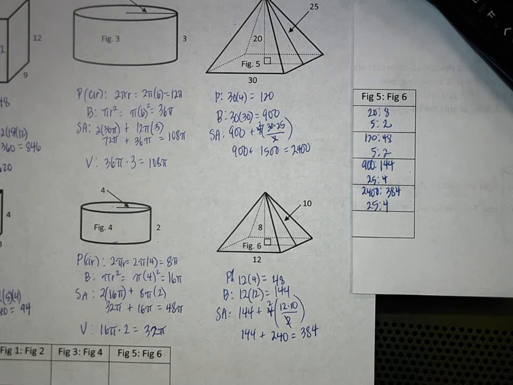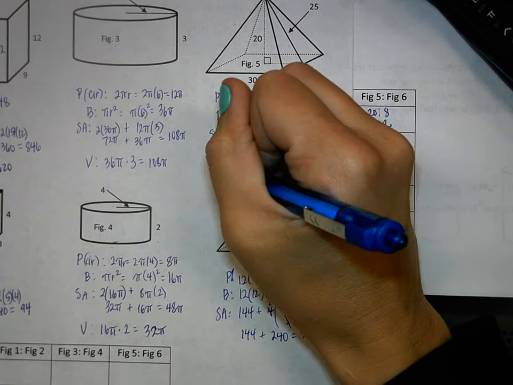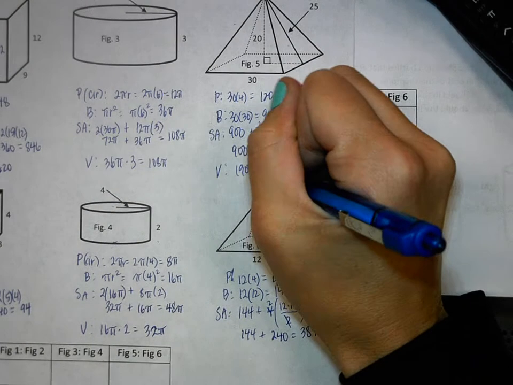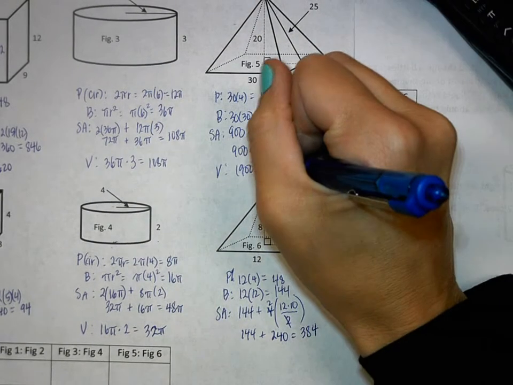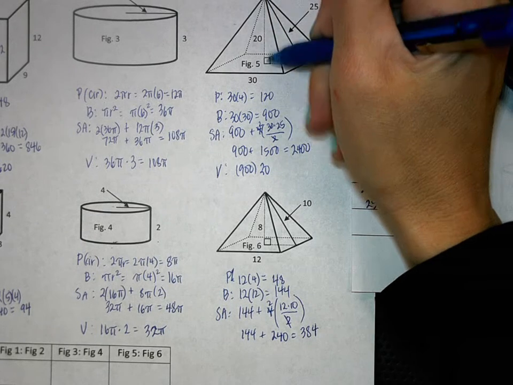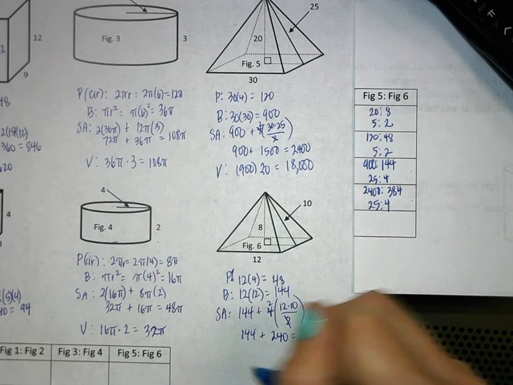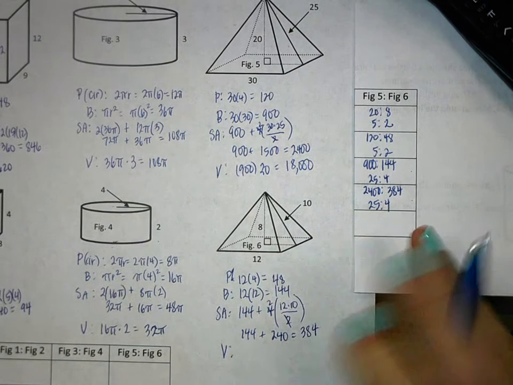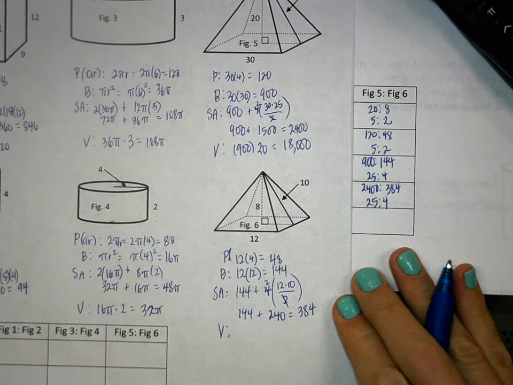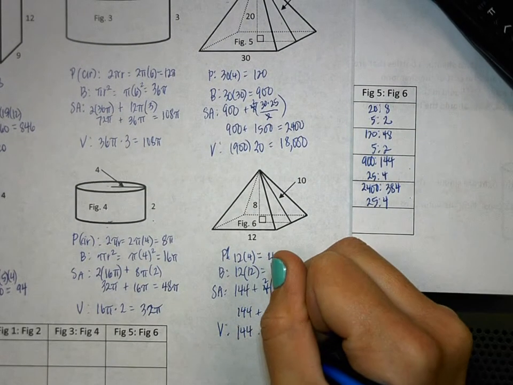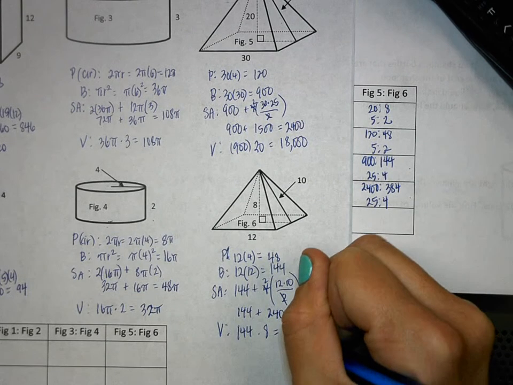Okay, and the last one, volume. This is where you kind of have a special formula for it-ish. Actually not a special formula, base area times our height. What's our base area? 900. And the height of this figure is 20, because you're doing the height that's from the inside. And so we get 18,000. Volume of the base figure, or the figure 8, sorry, is going to be our base area, which is 144, times our height, which is 8. Multiply those, and you get 1,152.